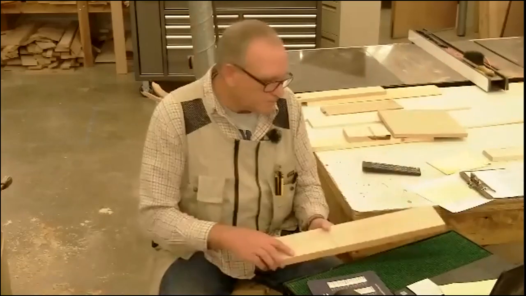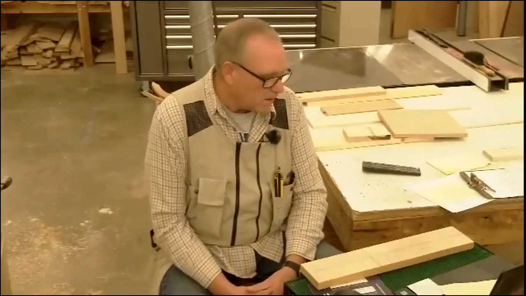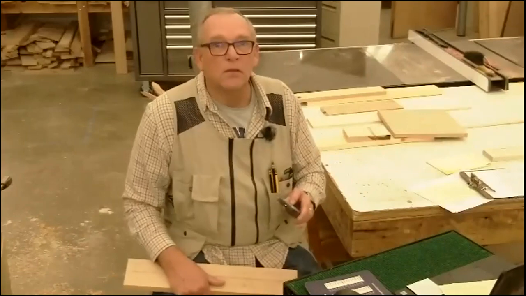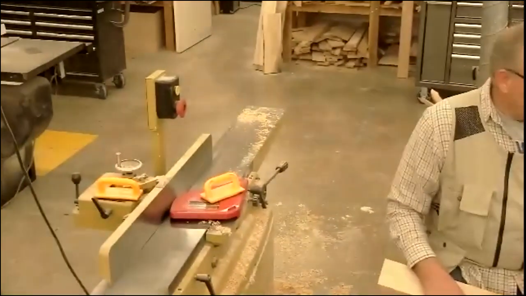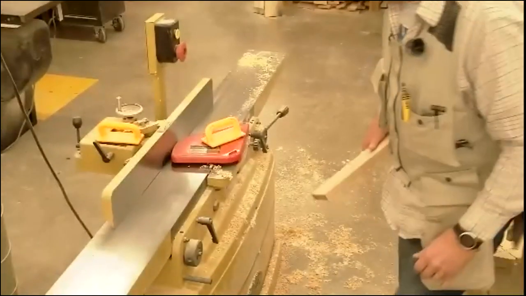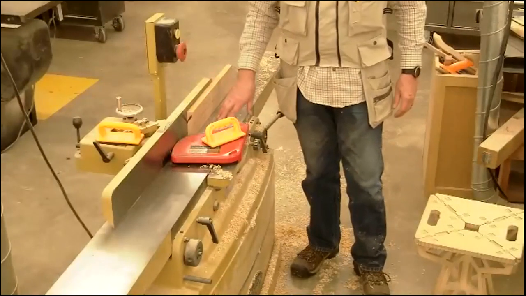First of all, minimum length on the joiner is 12 inches. You cannot run a board through the joiner that's less than 12 inches long, okay? So this is fine. And what I mean by 12 inches is you have to have 12 inches of your material in contact with fence or table, okay?